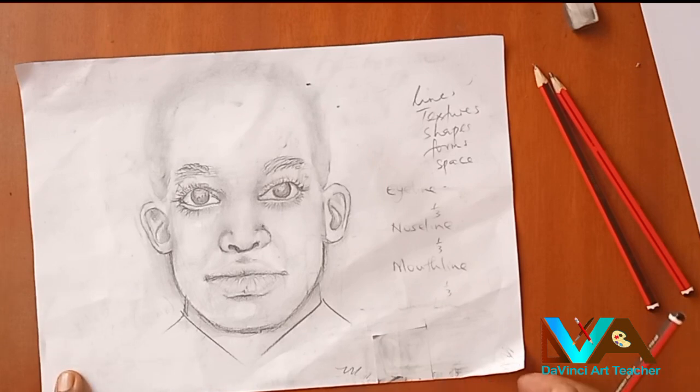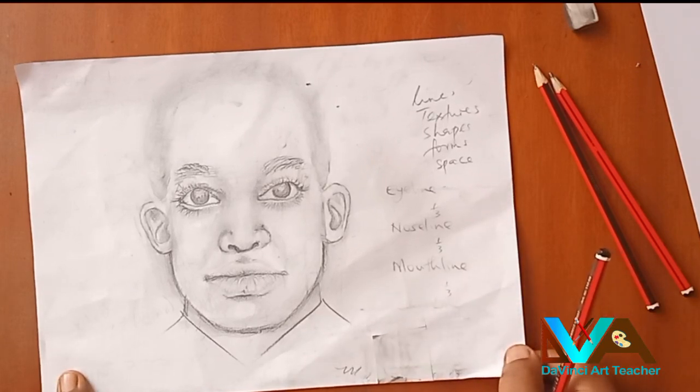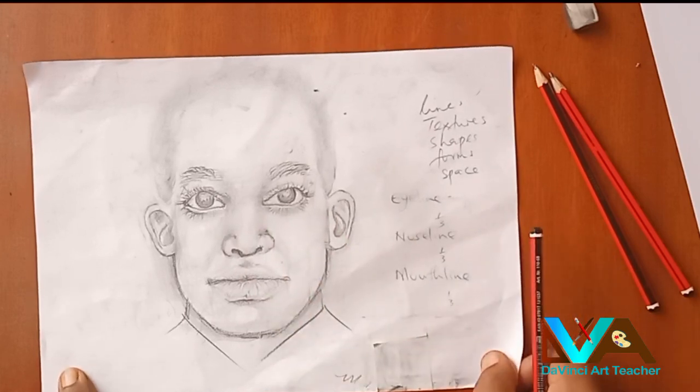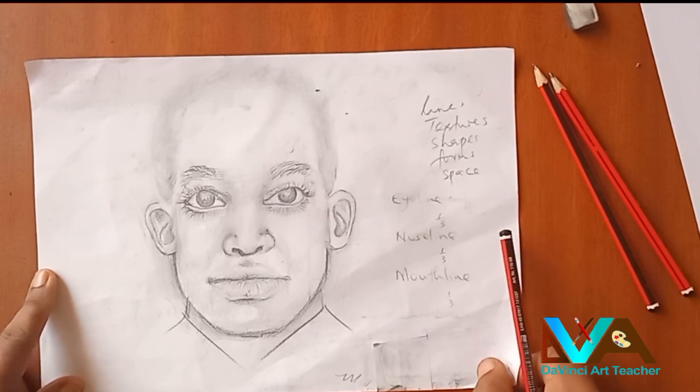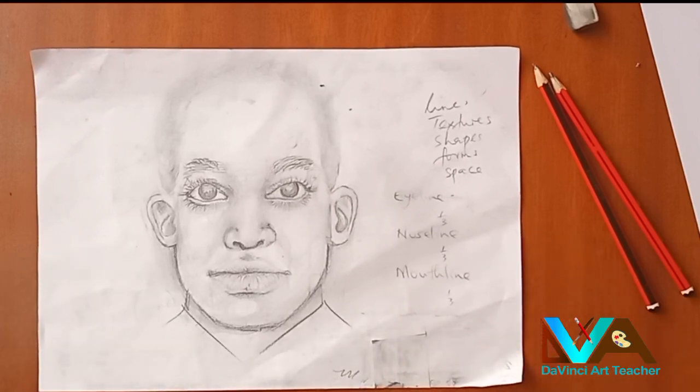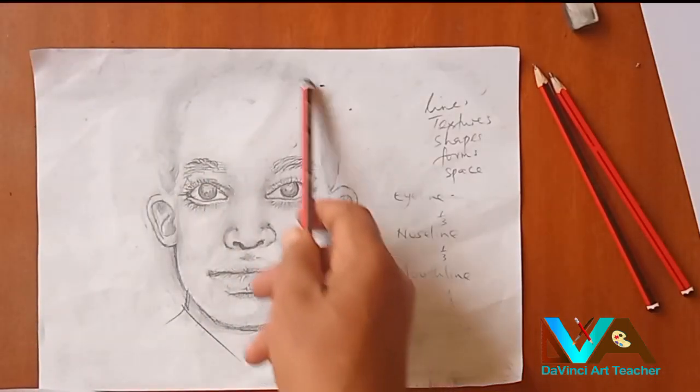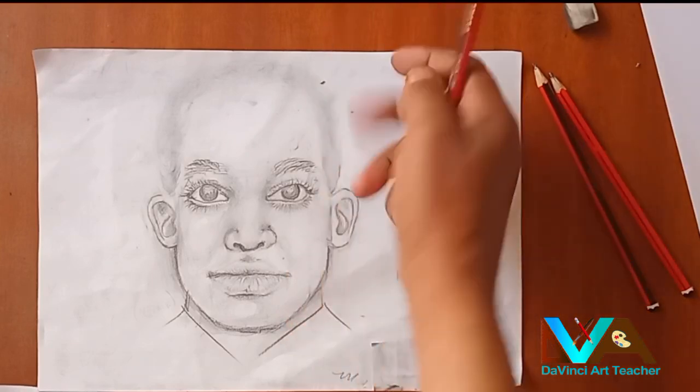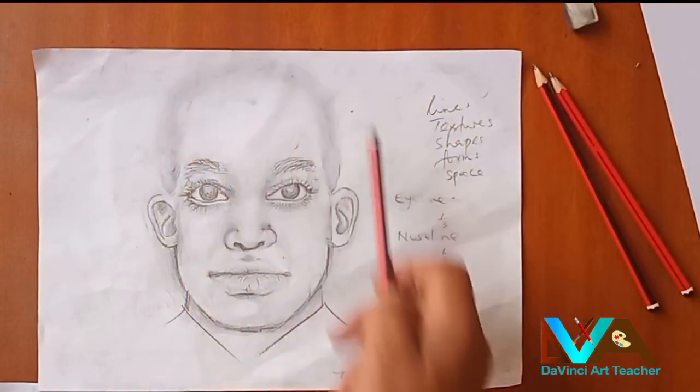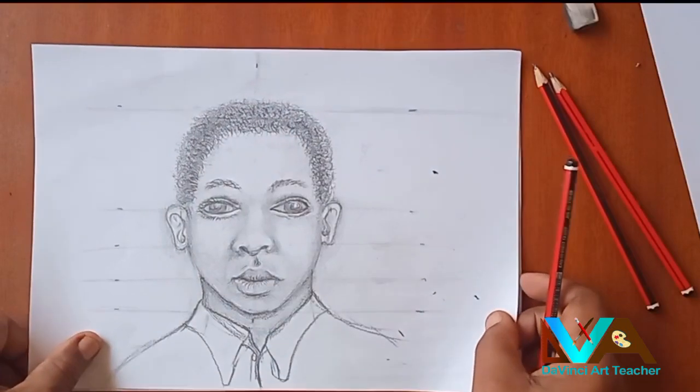Now, in our lesson today, we want to learn how to draw the hair of this head. This is the project that we have been working on for quite some time. By the end of the lesson, the learner is expected to have learned how to draw the hair texture somewhere here, so that the hair will look like that.